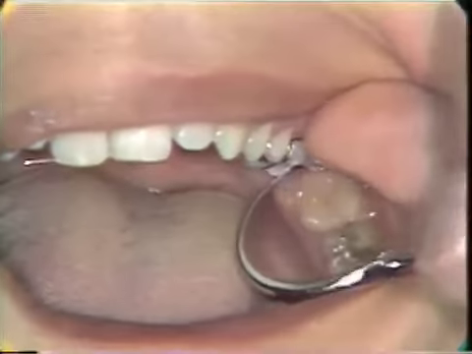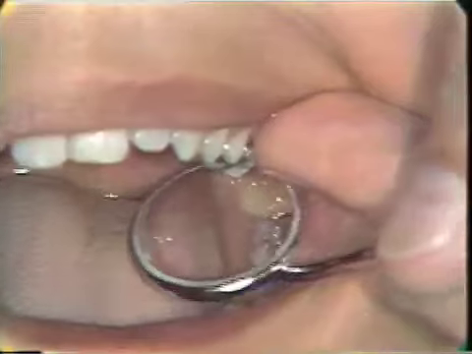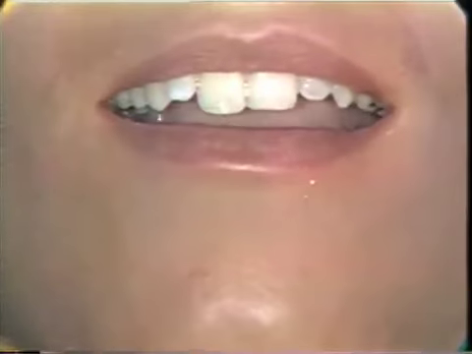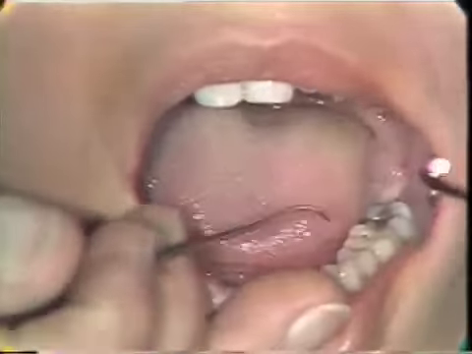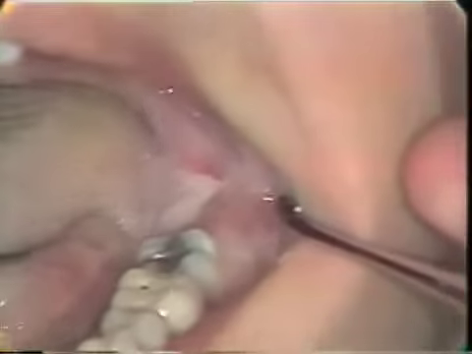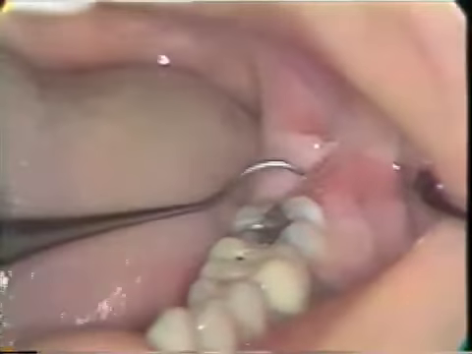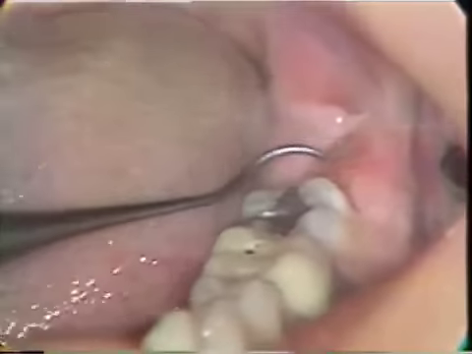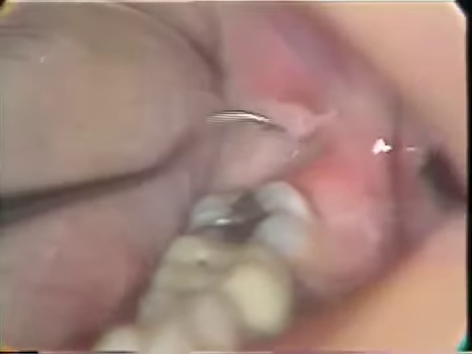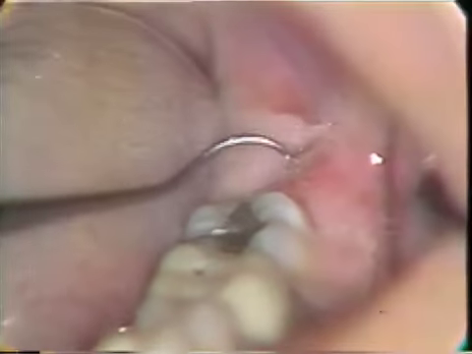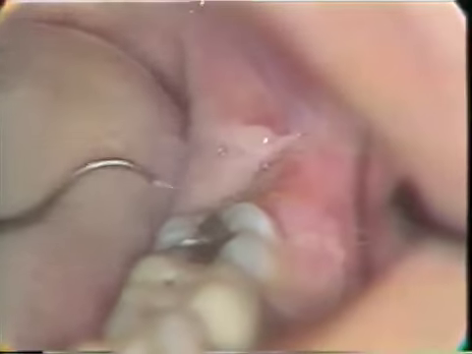Number 15 and 16 look good. Now let's check the mandibular teeth. Number 17 shows a good deal of inflammation of the gingiva around the coronal portion, pericoronal inflammation around tooth number 17.